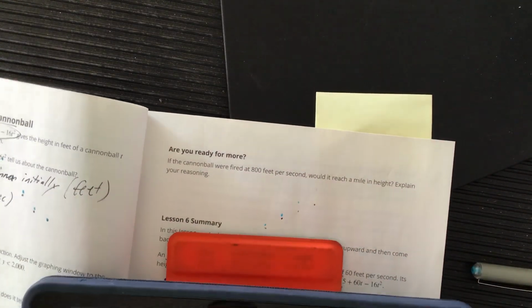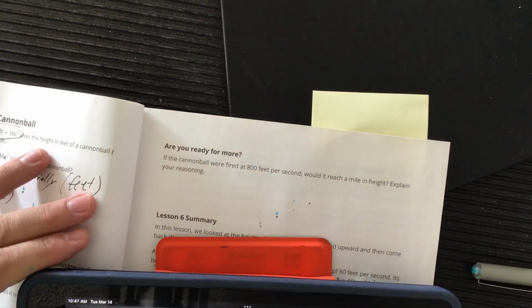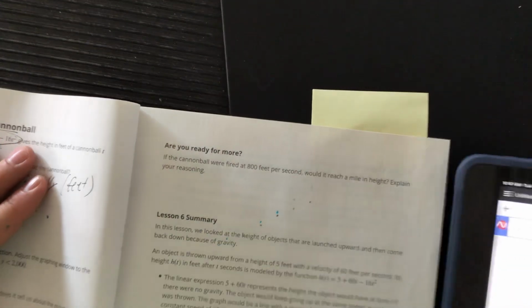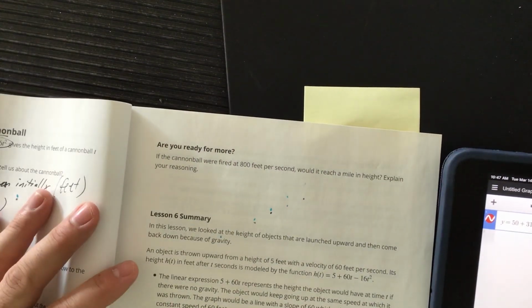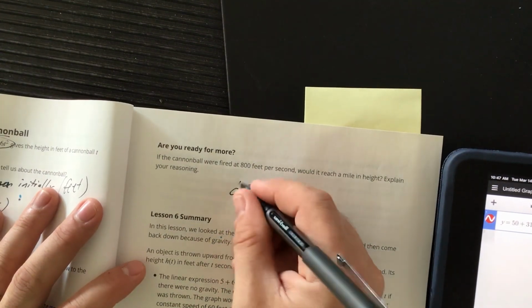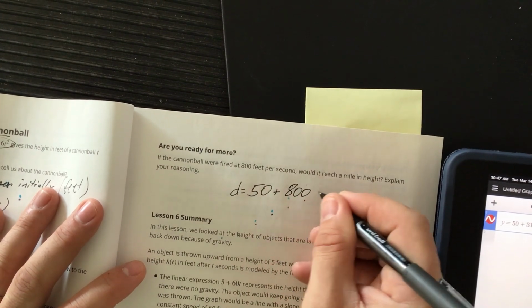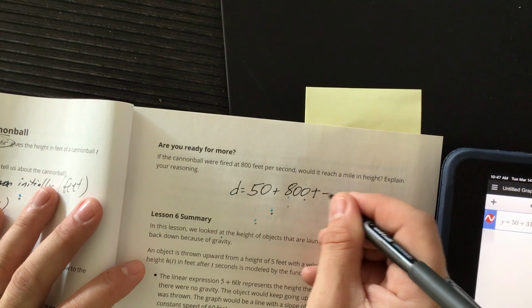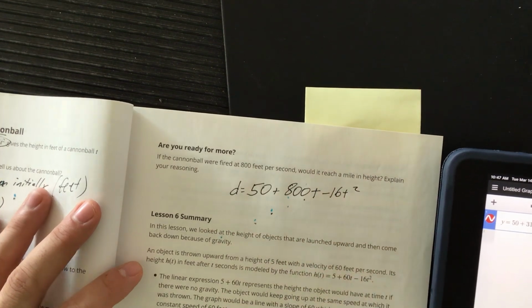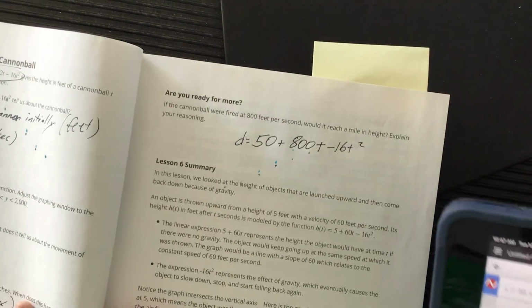Last one we're going to look at, are you ready? It says if the cannonball were fired at 800 feet per second, would it reach a mile in height? Okay, well, our height is still 50. We're going to shoot it at 800 feet per second. Still going to have gravity to deal with, so we're going to just type that into our equation again.